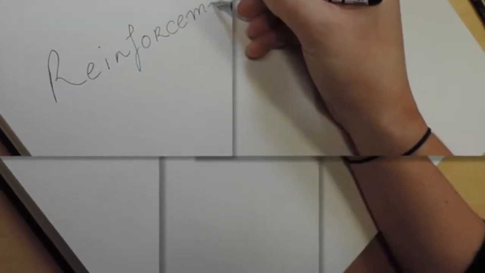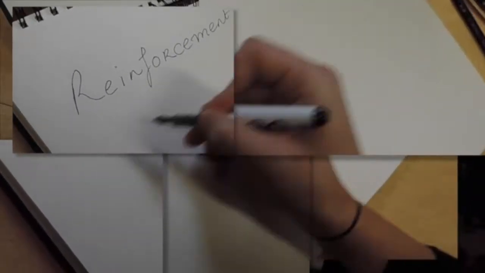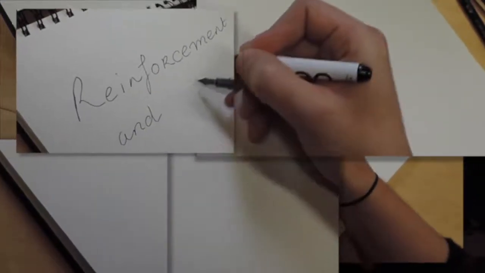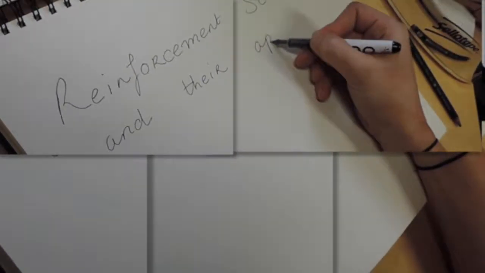The topic of this podcast is reinforcement schedules and their application in teaching and learning. This podcast will firstly define the term reinforcement. It will then be expanded on by explaining the two types of reinforcement, both positive and negative. This will then lead into the reinforcement schedules.